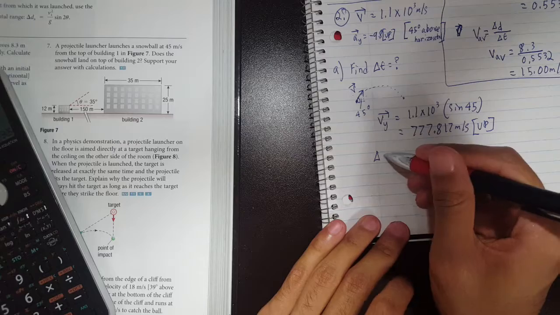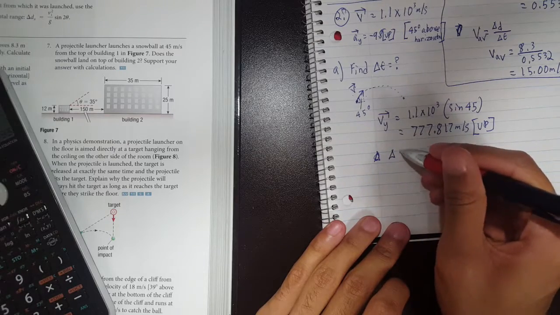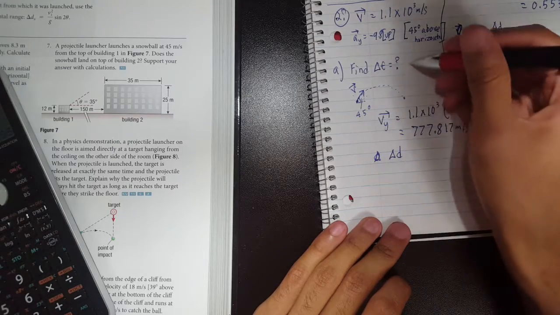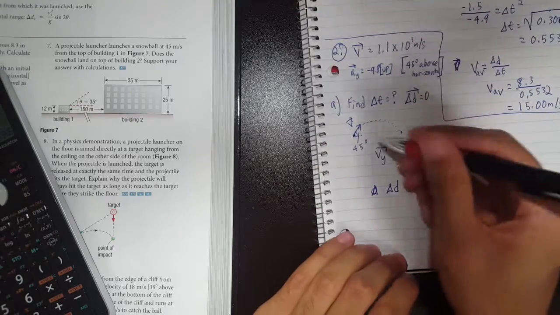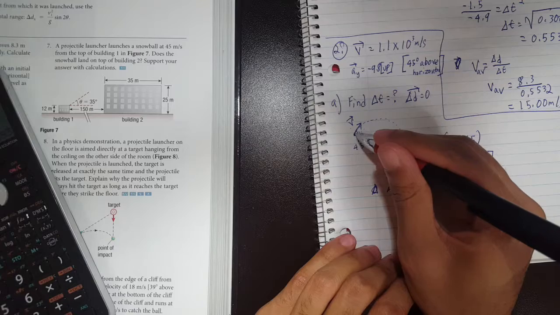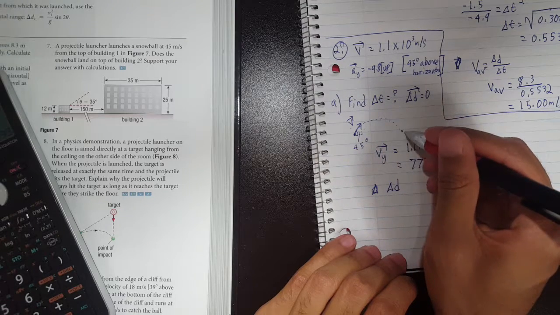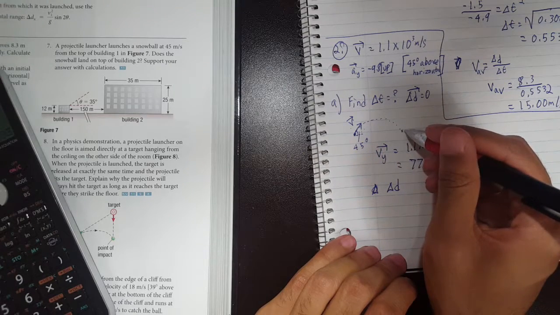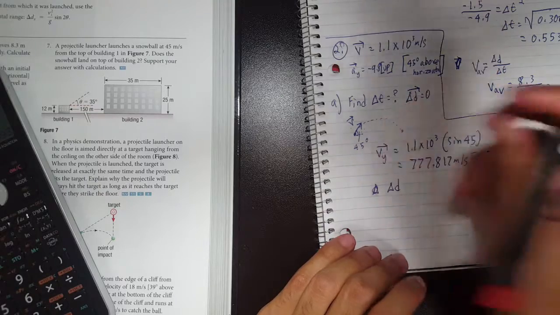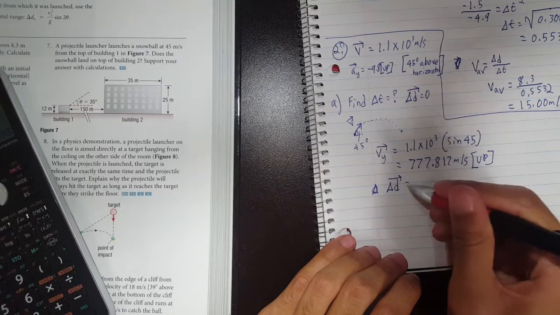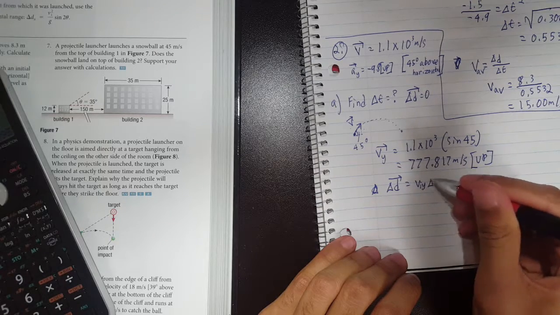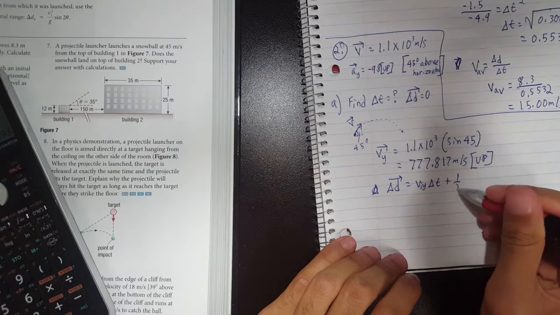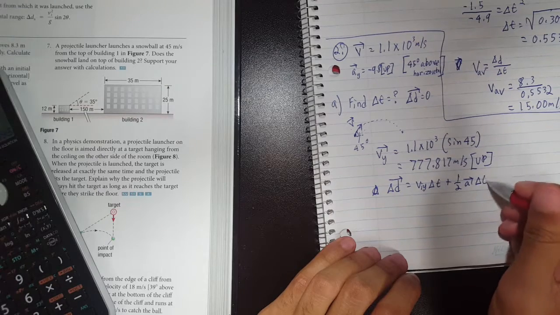Gotta find time. Displacement. The displacement is going to be 0, the initial displacement, because since it's starting originally at this point, it goes up and then it comes back down to the same level that it started from. That means the displacement is just going to be 0. So displacement equals Viy times time plus half acceleration times time squared.